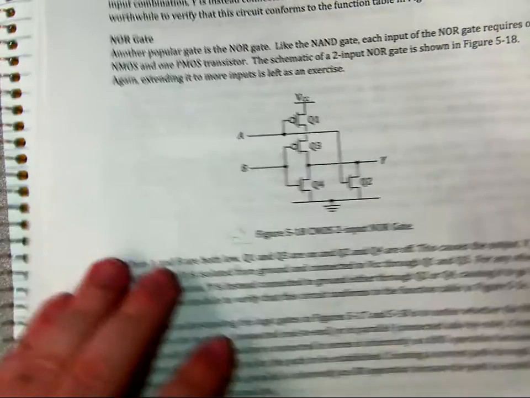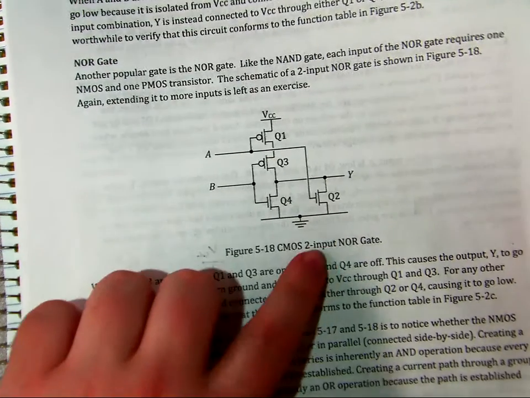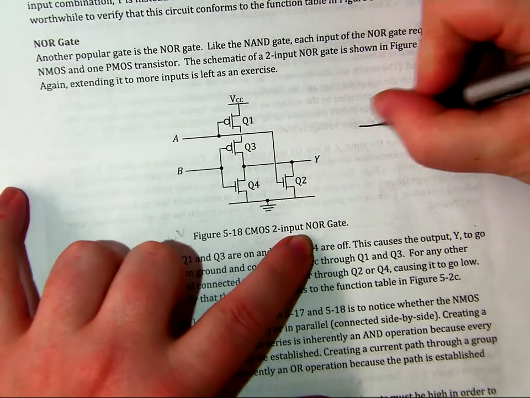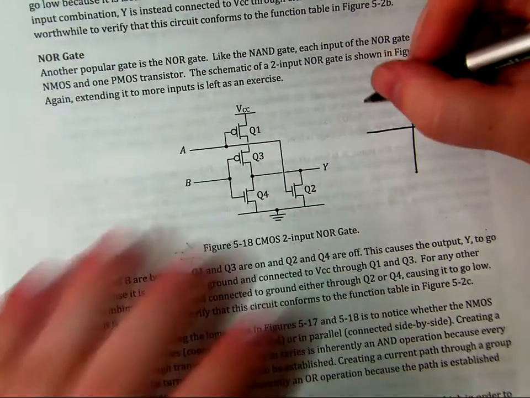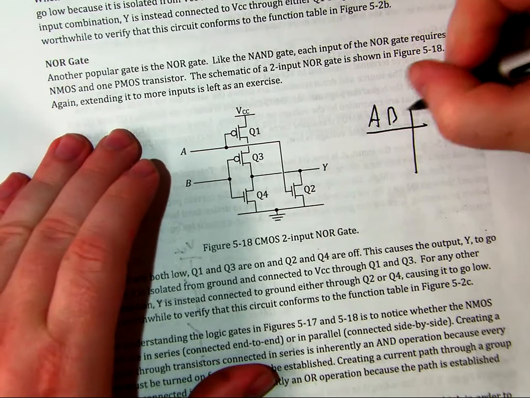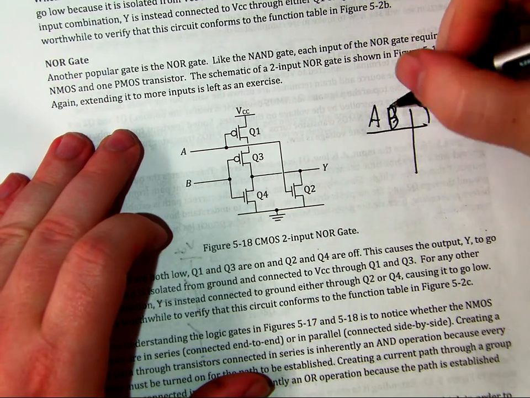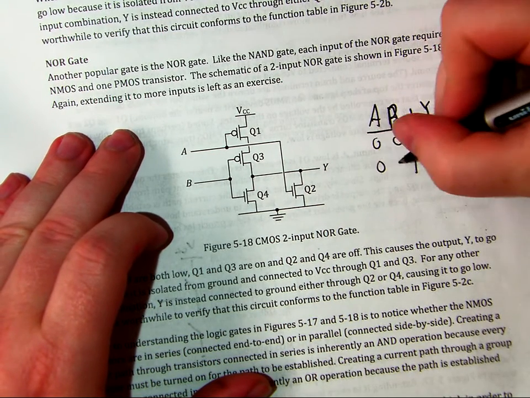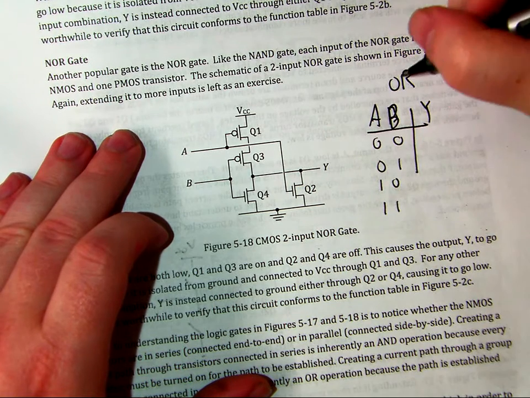So here's a NOR gate. It does function like a NOR gate. What does a NOR gate do? Well, an OR gate looks like A, B, and Y. I'm sorry, my B's are looking really bad today. So this is our OR, right?